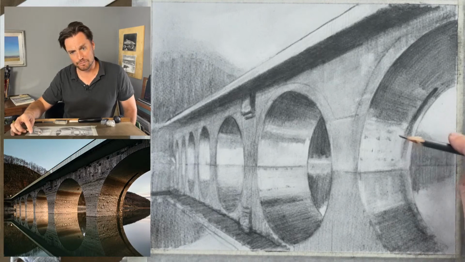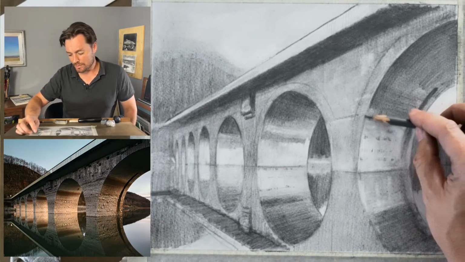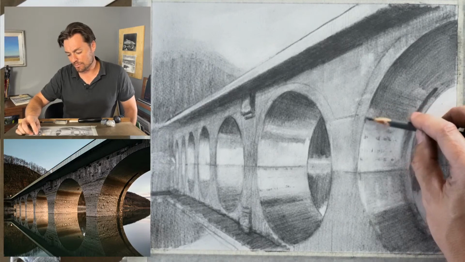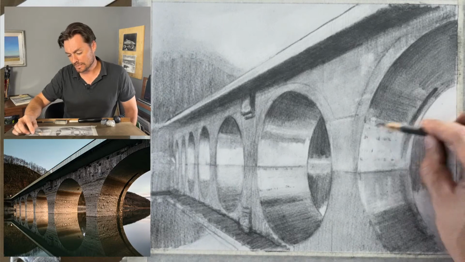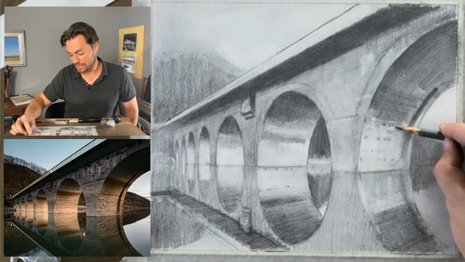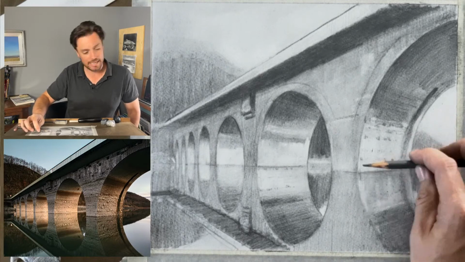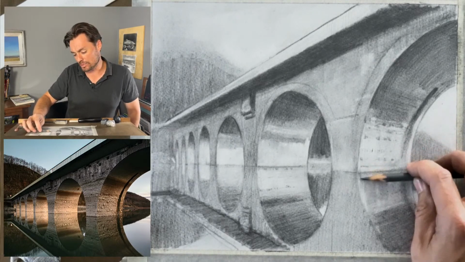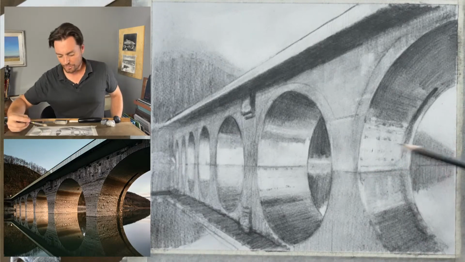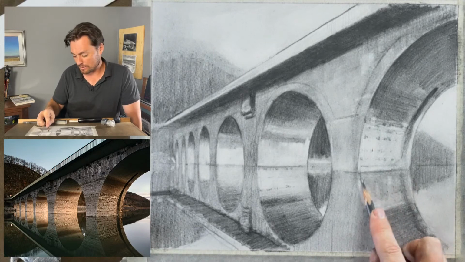So it's not a matter of drawing and rendering the stones, it's a matter of dropping in shapes of light and shadow. I kind of lost some of the highlight in here so we can reestablish it. But it can be really helpful, again, to have that basic understanding of the path that these stones need to fall along in order to reinforce the depth of the structure.